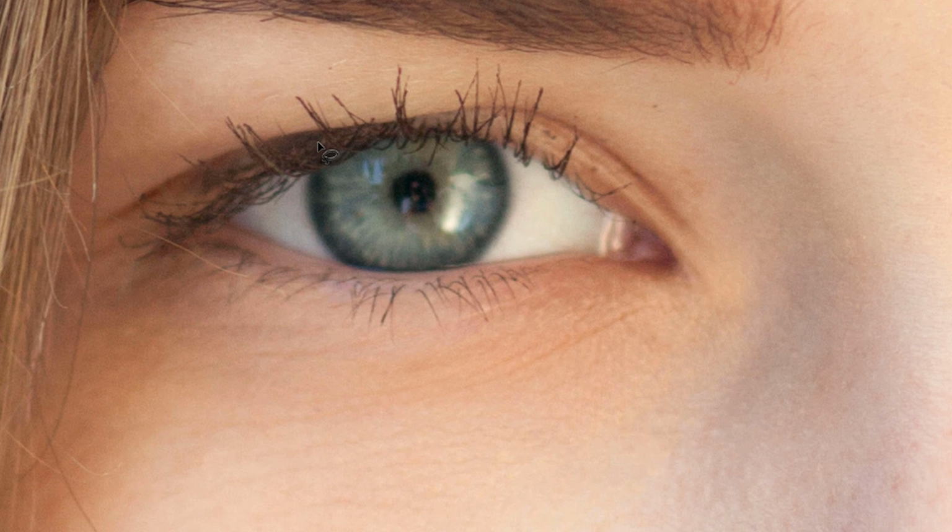So for now, I'll just click and draw a rough selection outline around the eye, or around the iris, like so. Again, I'm not being precise here because we can come back later and clean this area up.